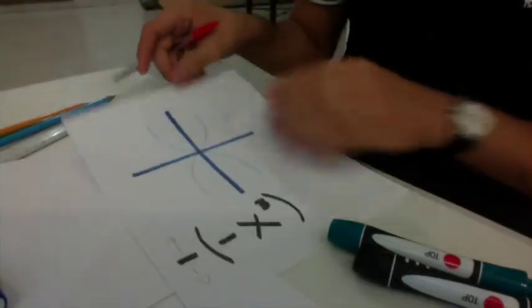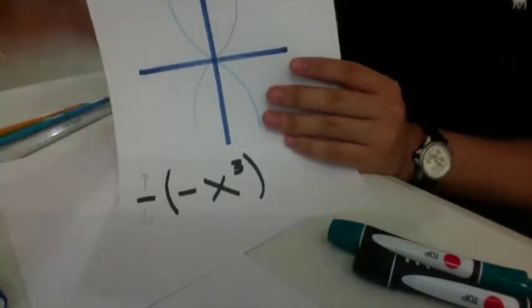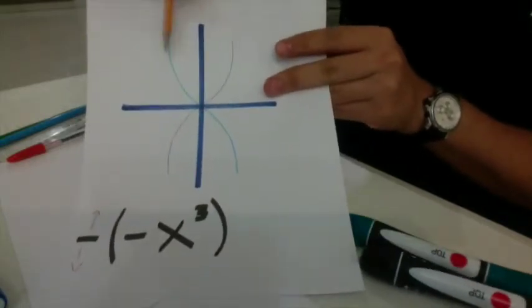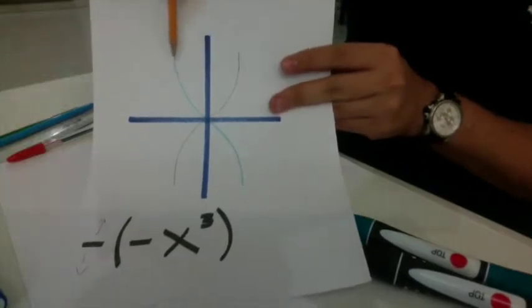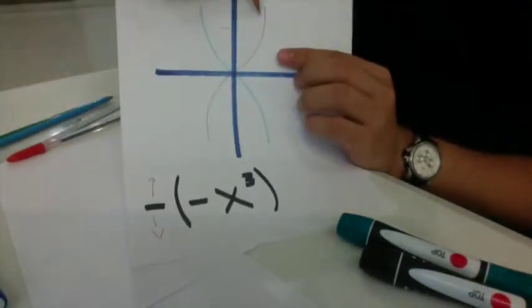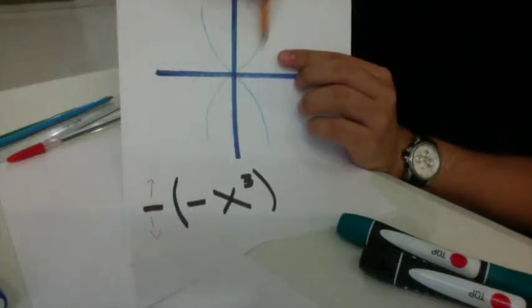And when we talk about the inside sign, it means that everything is going to pass to the other side, to the right or to the left. In this case it's on the left, so it passes to the right, so it's going to be the same graph.